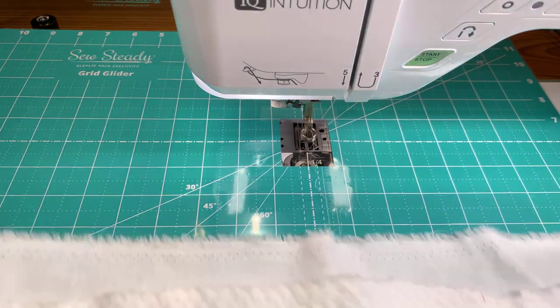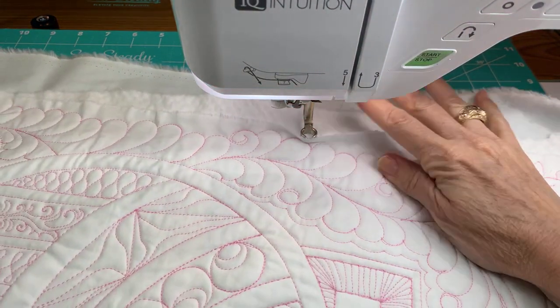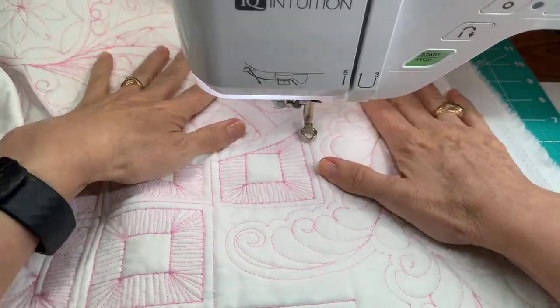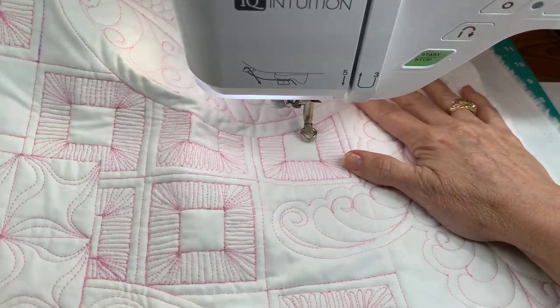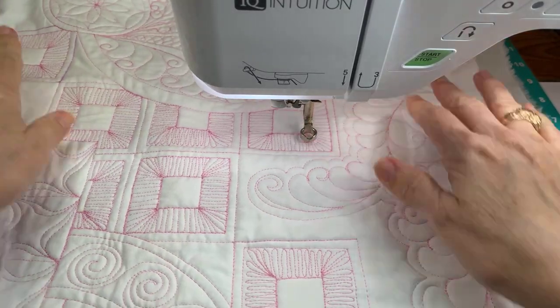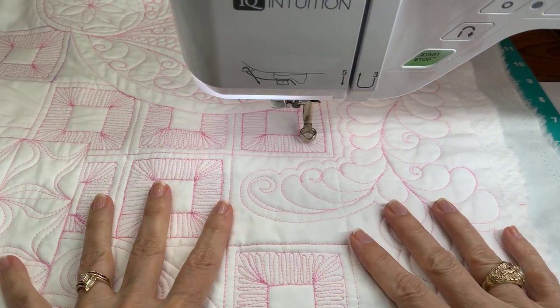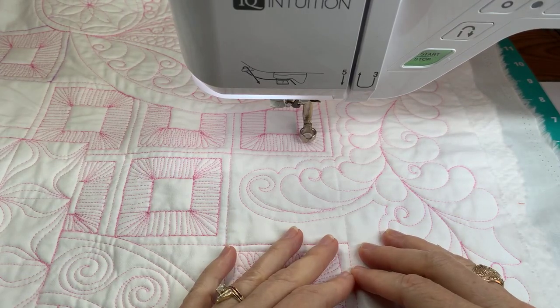So I'm all threaded up already. I do have my ruler foot on there, as I normally do. Let's go ahead and we'll get set up. Now, I'm using white thread. It's called white rice is the actual color of it, to match my white fabric because I don't want that thread to really show.